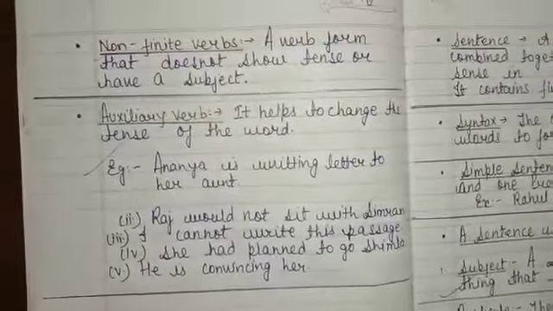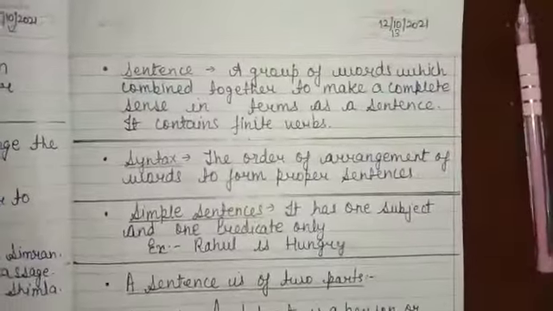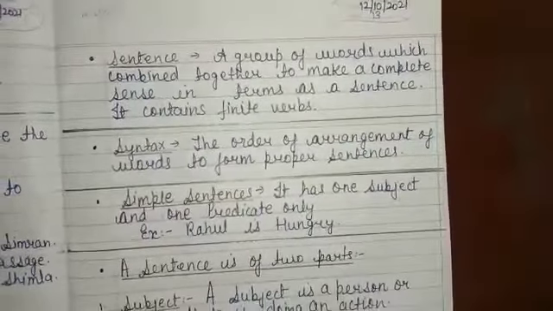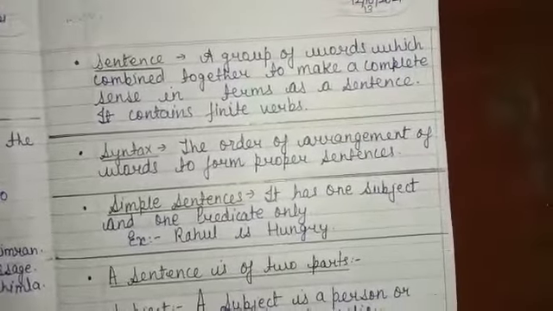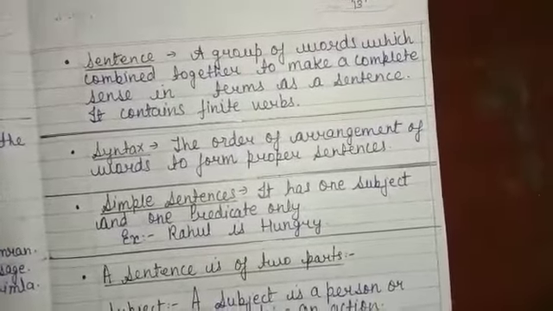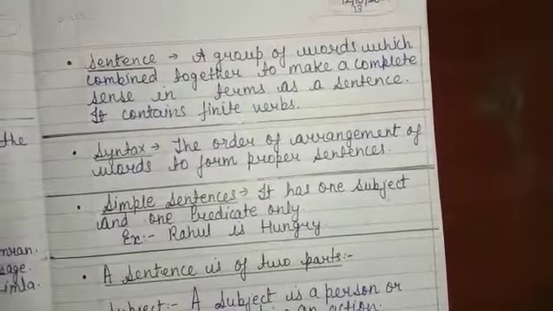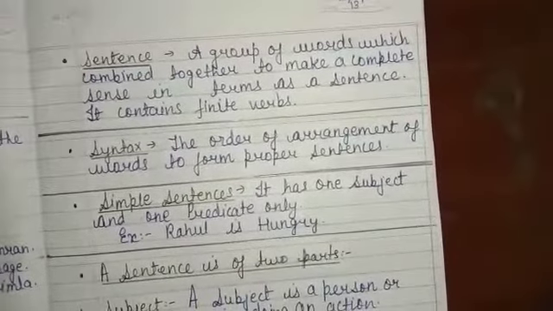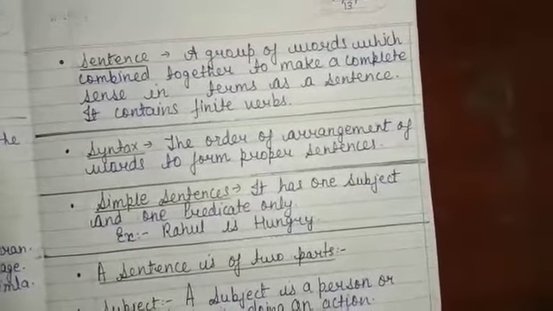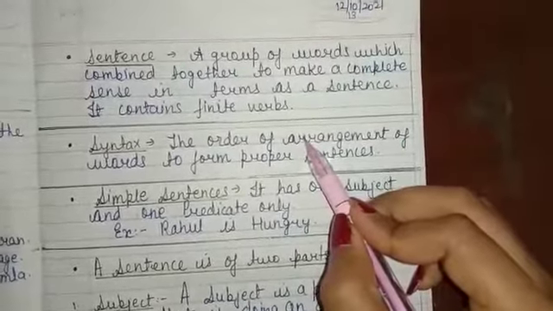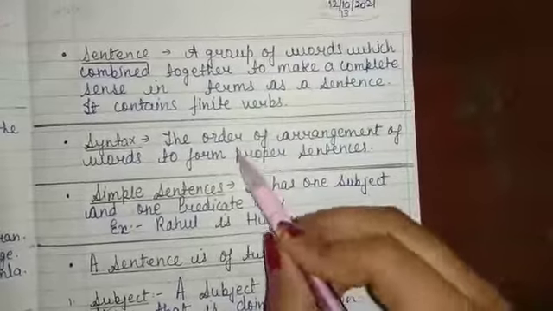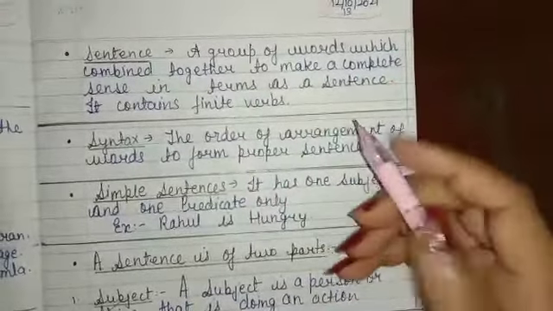So let's move to the next topic, and our next topic is sentence. What do we mean by sentence, students? We have already taught you in the previous videos. A sentence is a group of words which combine together to make complete sense. It contains finite verbs. You know the definition of the sentence. If you want to note it down, you can do so.